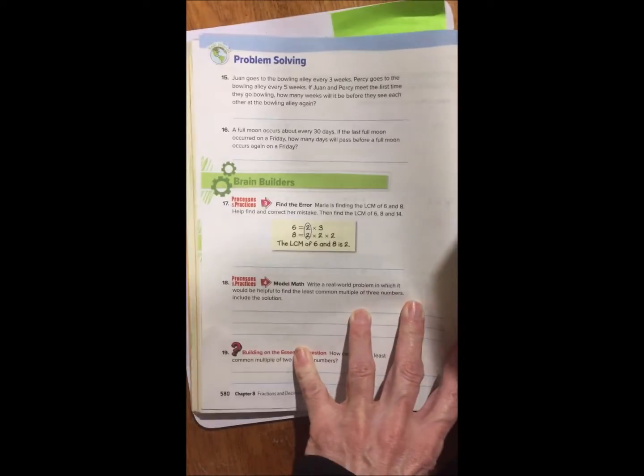Okay, we'll try number 15. This is going to be easier because there's only 2 numbers, but this could be an example of lowest common multiples being needed.